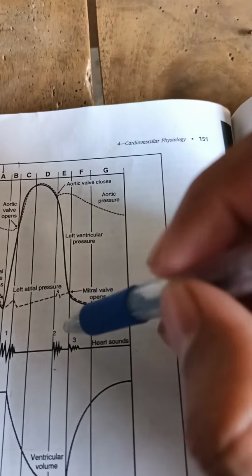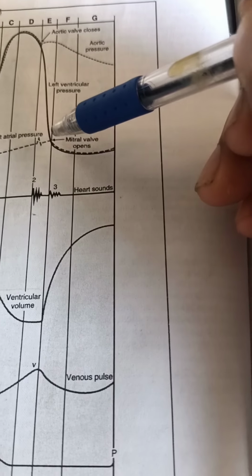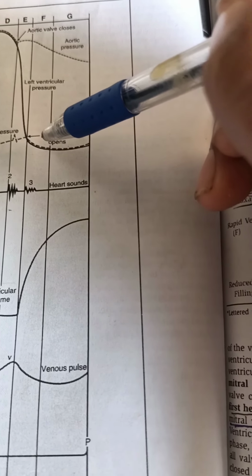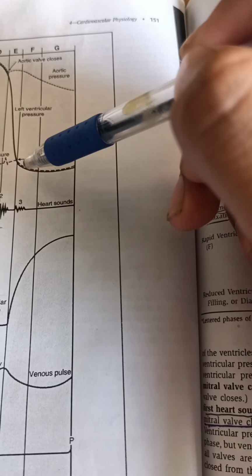Sixth phase of the cardiac cycle is the rapid ventricular filling. In this phase, the ventricular pressure continuously decreases, and when this pressure becomes less than the atrial pressure, the mitral valve and the tricuspid valve open.